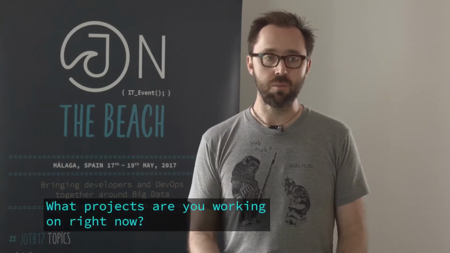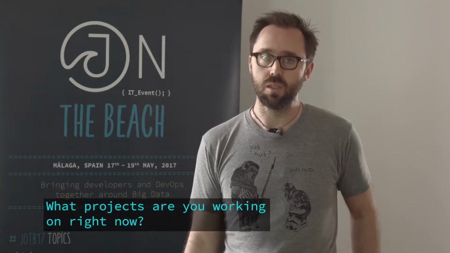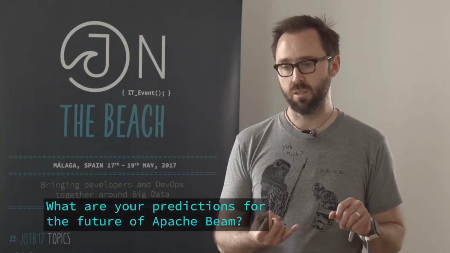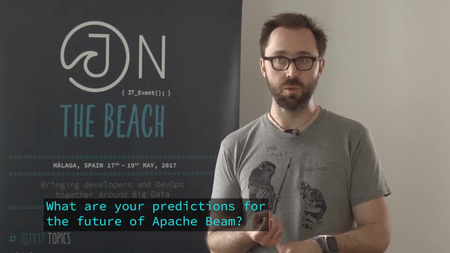So myself, I'm going to be diving into helping out with a relatively new effort in the community that is adding a SQL DSL on top of Apache Beam. So you'll be able to write SQL statements that then can be executed as Beam pipelines. Well, I'm really excited for the SQL stuff that I'm working on. I think that will be cool.